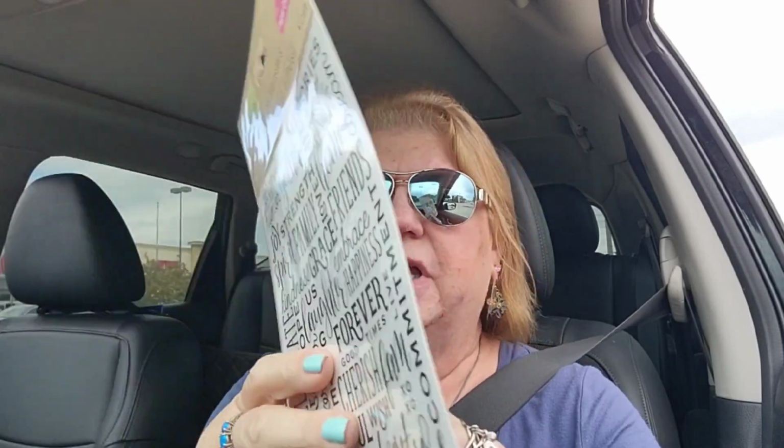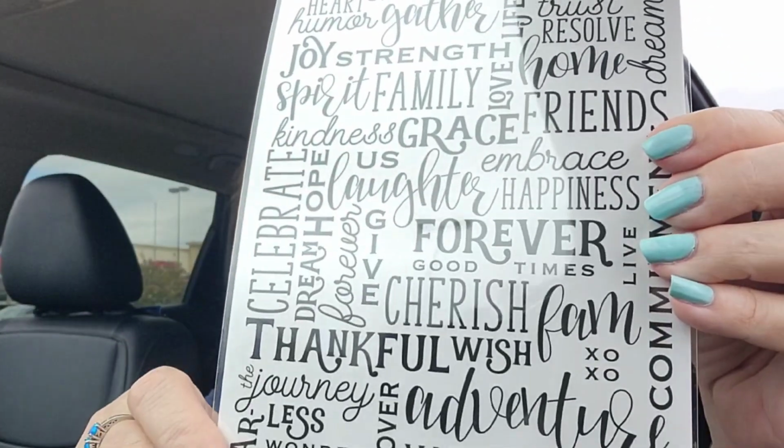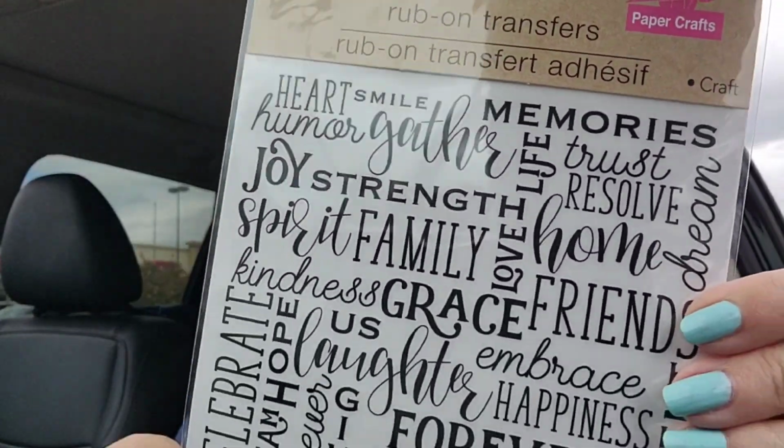So all the pages are different. They're all in like this fall beautiful color. You know, the journey of 1,000 miles begins with one step. So true. So got that, and then one more little sticker thing. It's just got a whole bunch of happy little things. Sorry, I'm parked near a road. But celebrate, dream, hope, cherish, thankful, all those kind of sayings. So I can just individually use these as I need. Oh, they're rub-on transfers, sorry. So those do work on paper, if you did not know. So that's great.